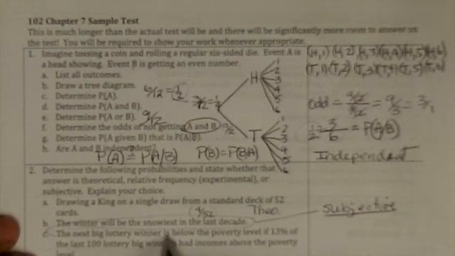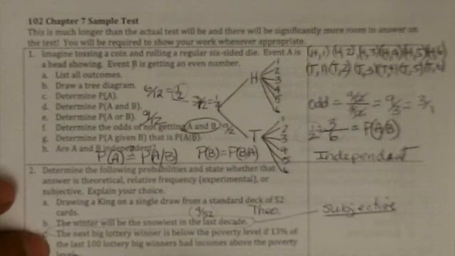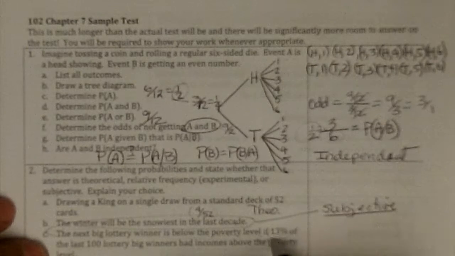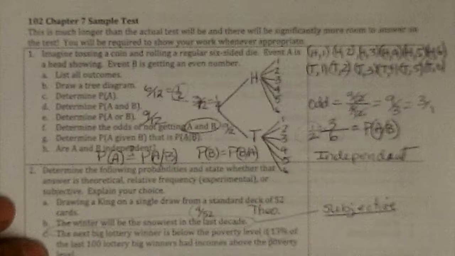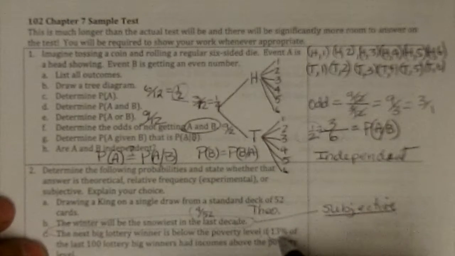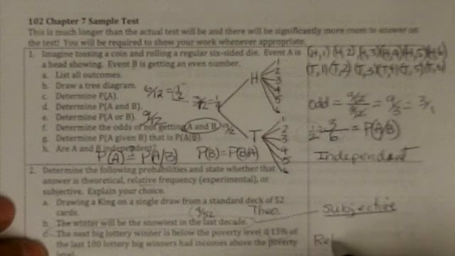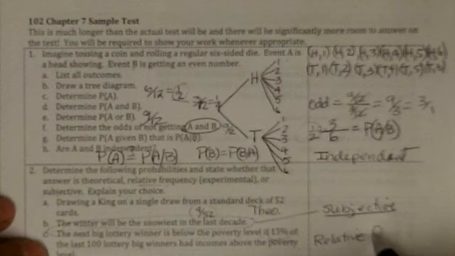The next big lottery winner is below the poverty level. If 13% of the last 100 big lottery winners had incomes above the poverty level, what's the probability the next big lottery winner is below the poverty level? So we're going to base it on some statistics that we already have. That's from collected data, so that's relative frequency.